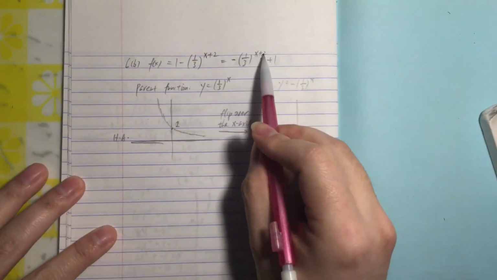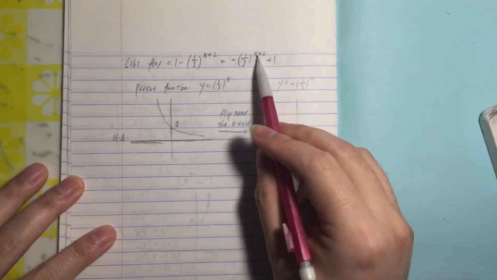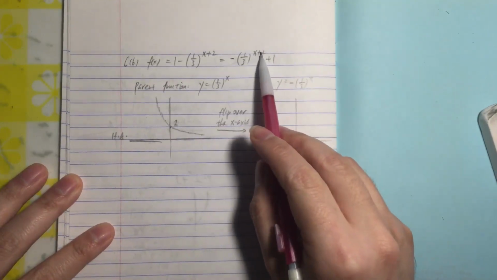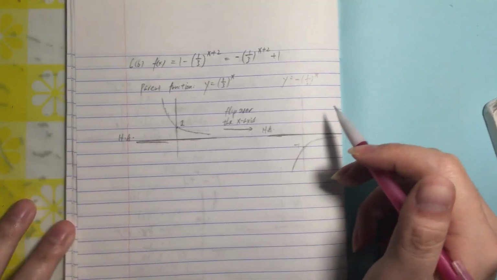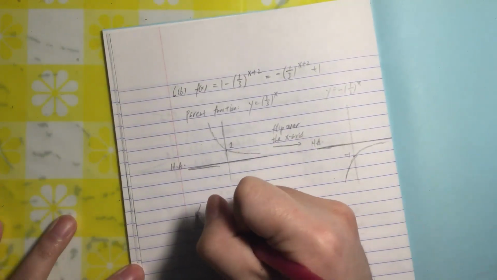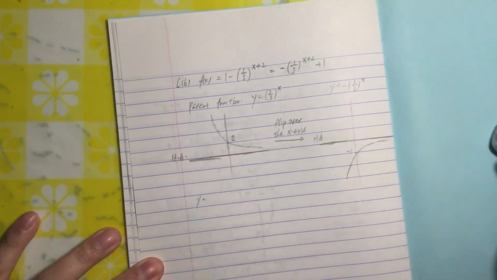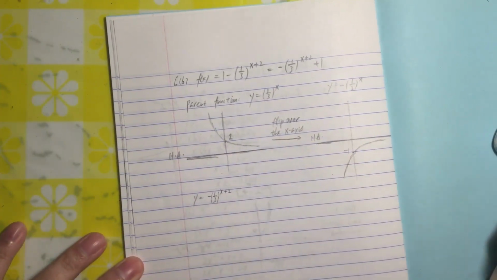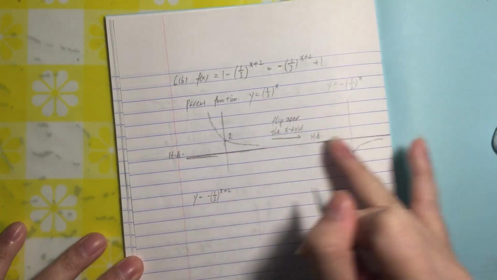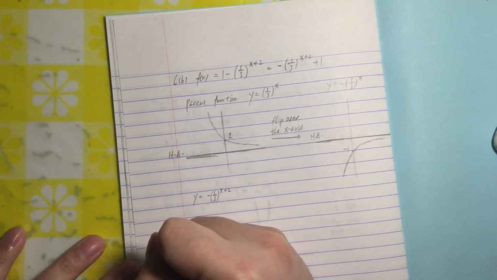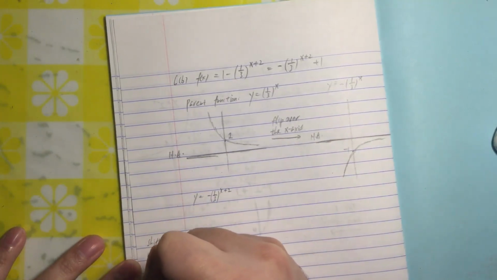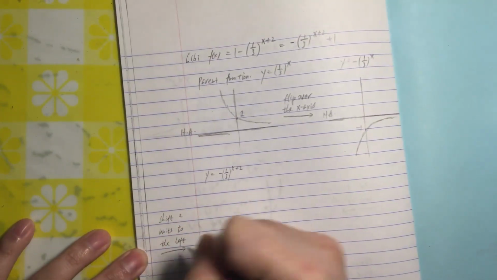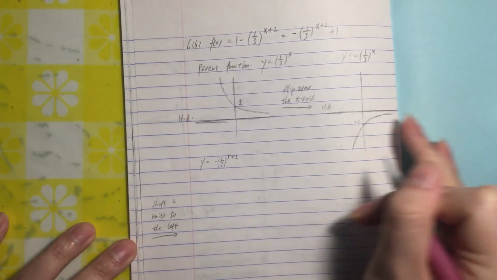Next, when I add 2 to x, I shift the entire graph 2 units to the left. So shift this graph 2 units to the left.